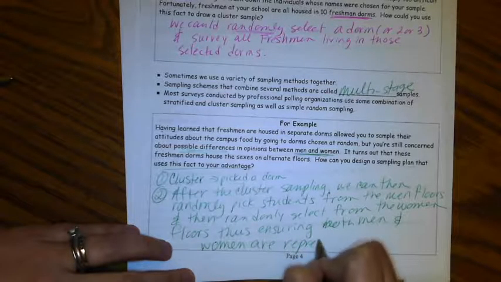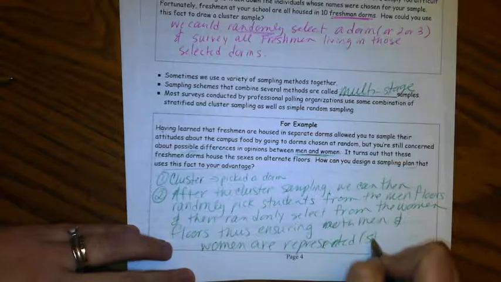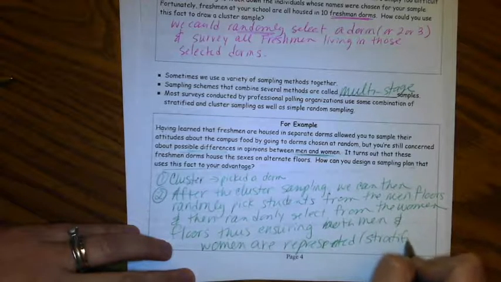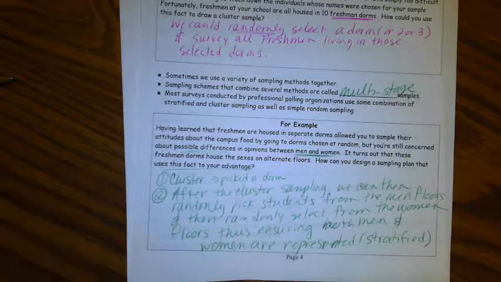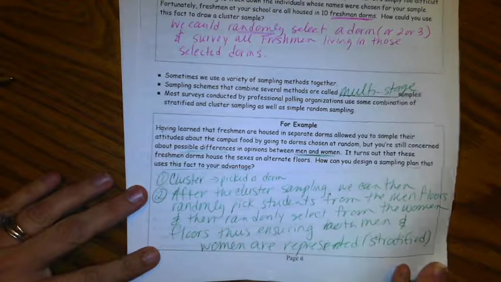And what you're doing there is stratified sampling. So first we clustered to get down to a dorm or 2, and then we're going to stratify to get down to making sure both men and women are selected.